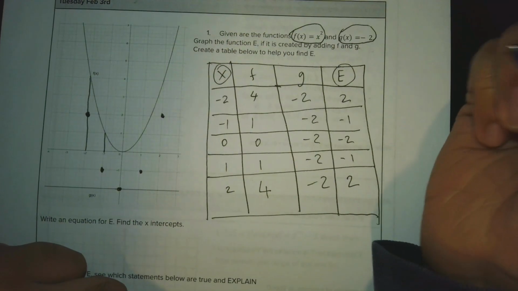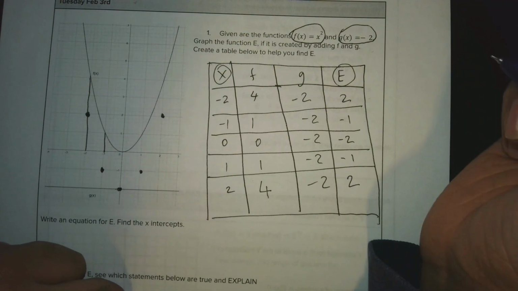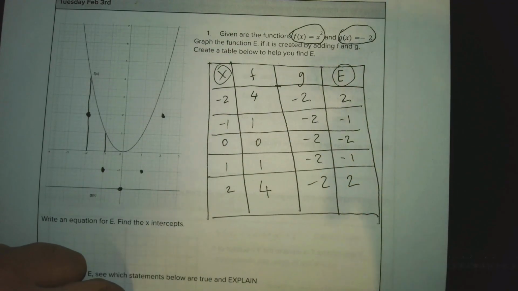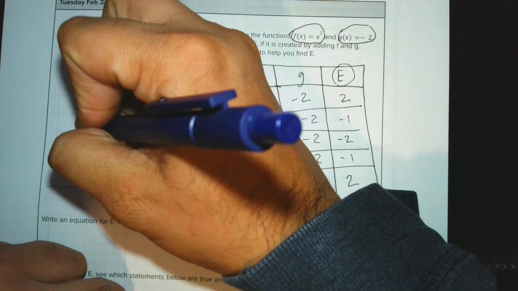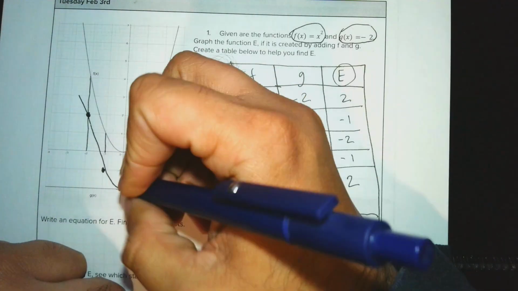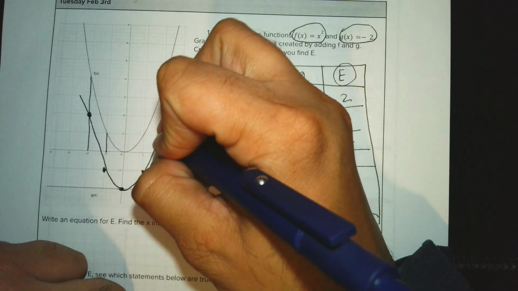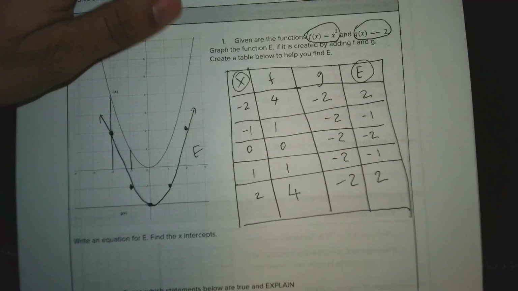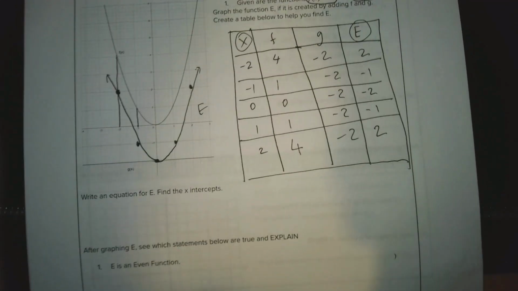So graphing this, it might not be perfect, but I just want to get a clear idea of it. That's all I care for now, because my points are precise, right? So my graph looks something like that. That's my graph E. Now, write an equation for E.